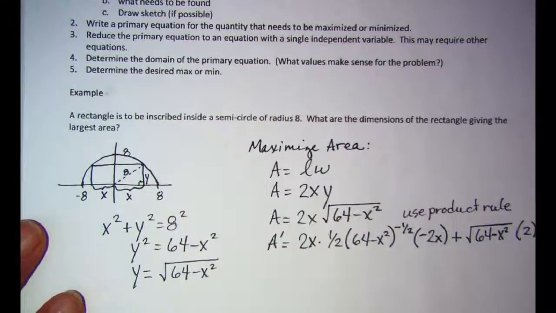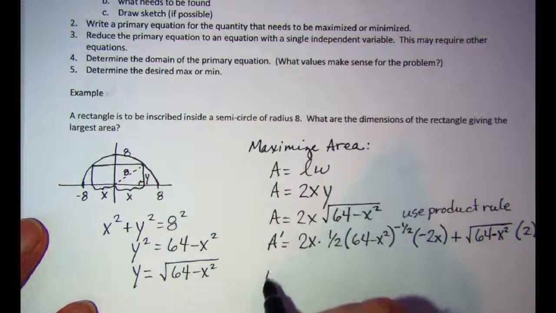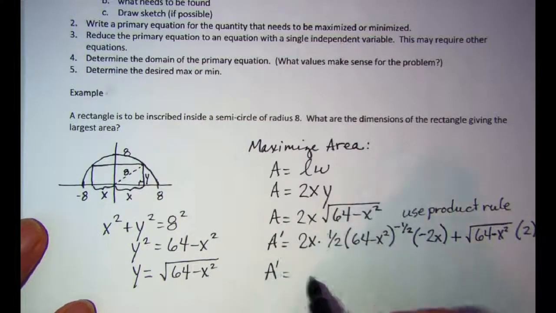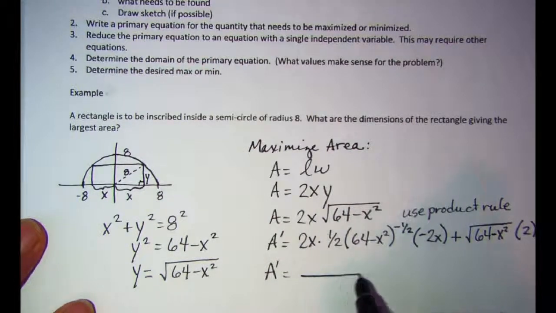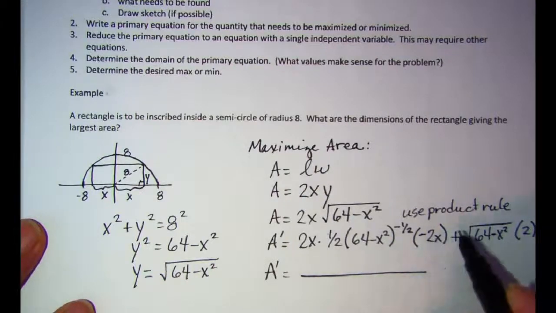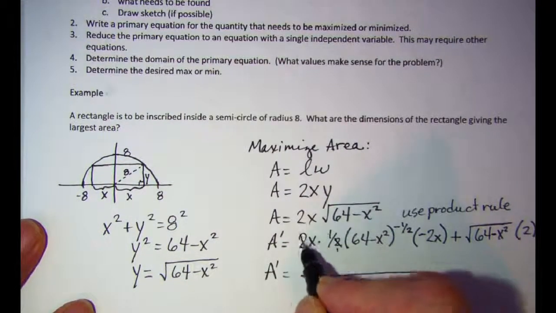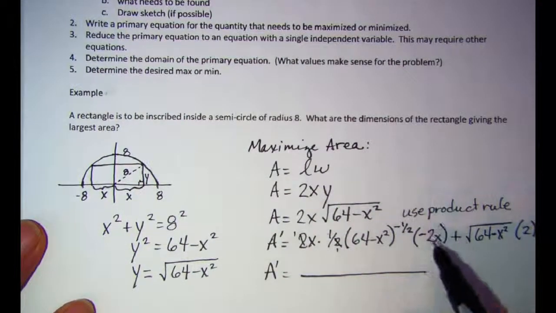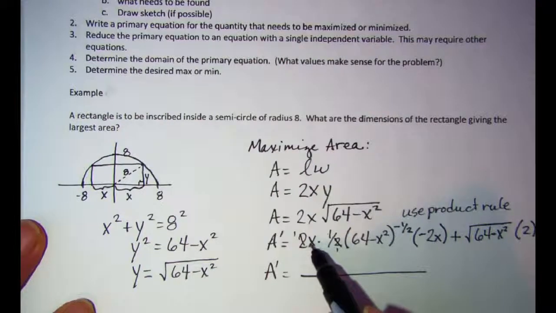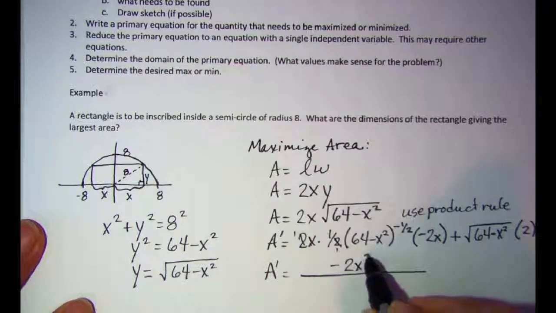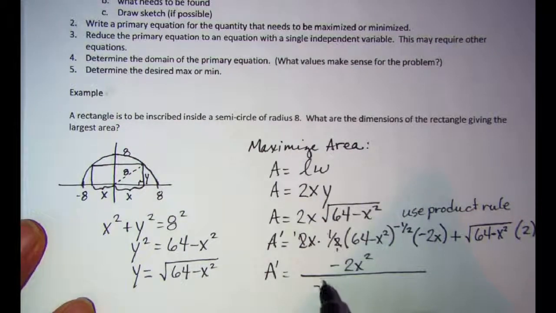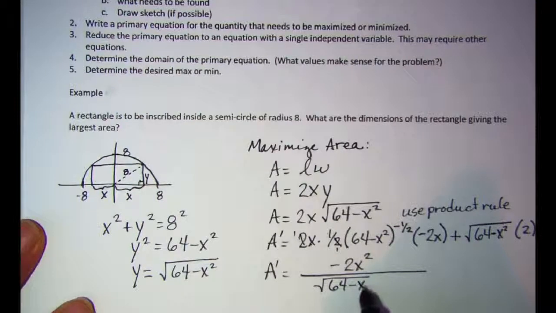Let's simplify the first part a little bit. There's an x and there's an x, so I have a negative 2x squared over the square root of 64 minus x squared.